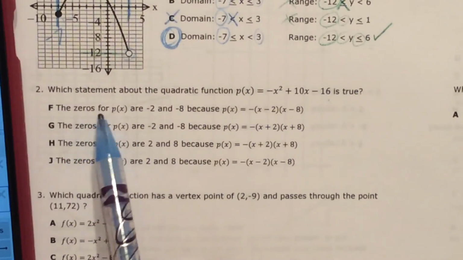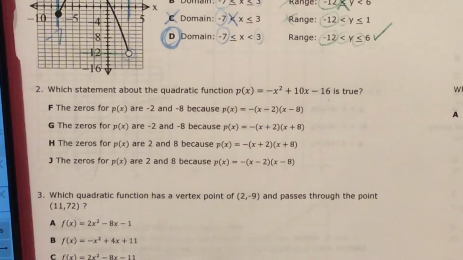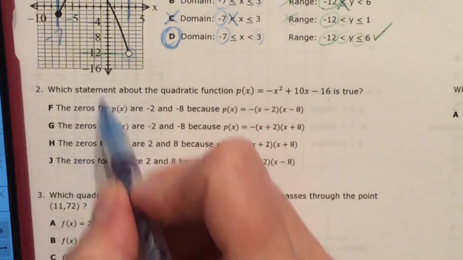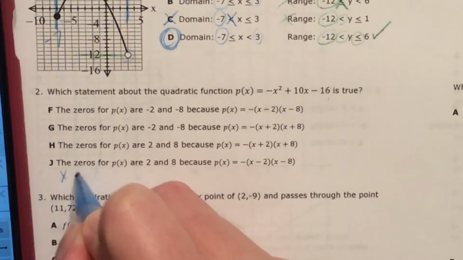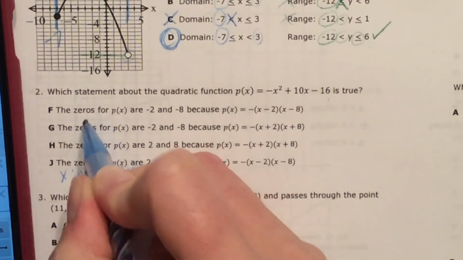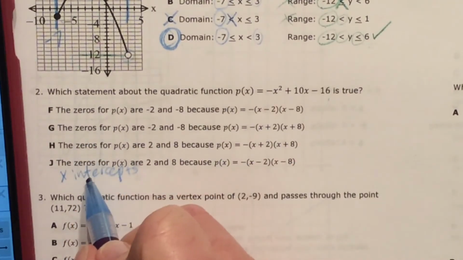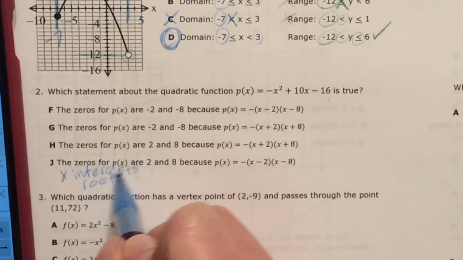Okay, so let's see. The zeros. We're looking for zeros. And zeros, remember, is where it's going to cross the x-axis. Another word for zeros is x-intercepts. Zeros, sometimes they are called solutions. And then sometimes they're also called roots.